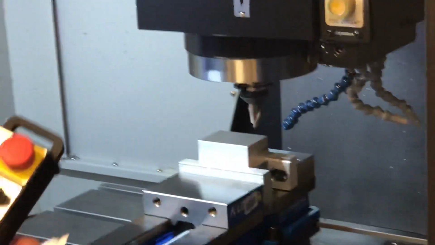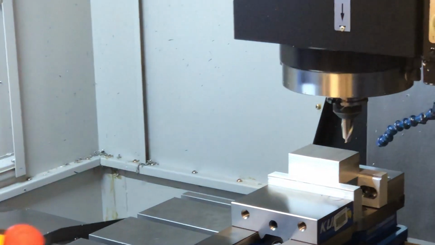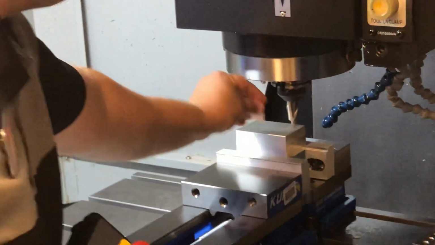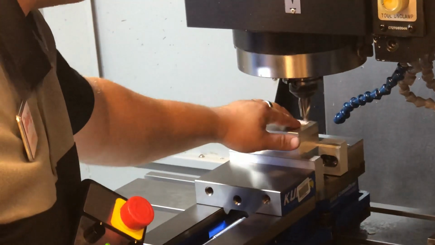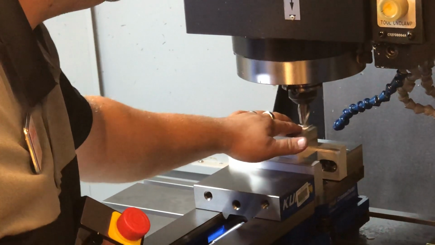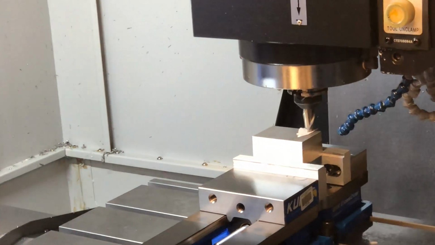And if you'll notice, as I get close, I'm going to go back to the thousandths increments, and I'm going to come down, and I'm just going to slowly move my paper back and forth until I touch the top of my part. Now I cannot move that anymore.